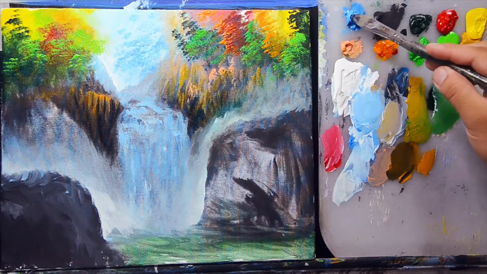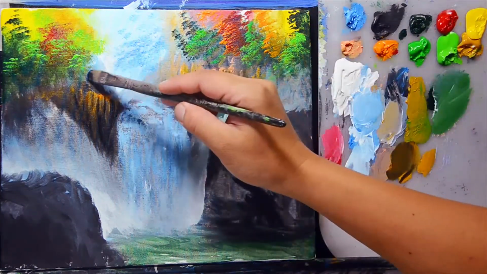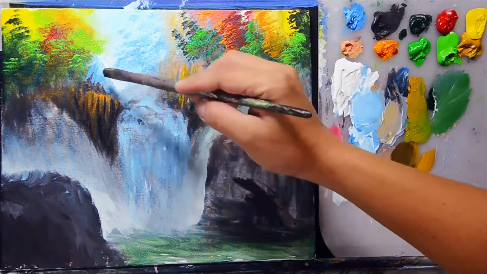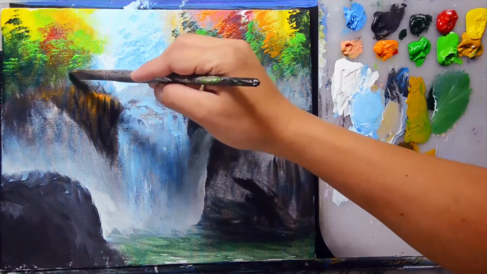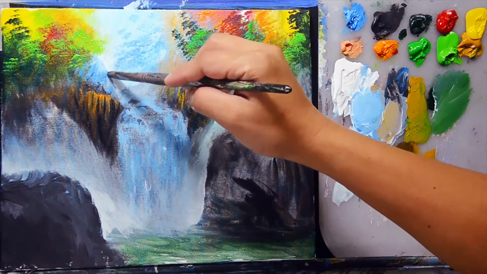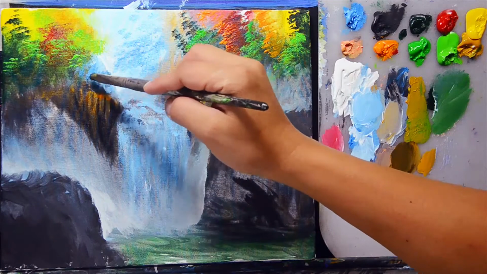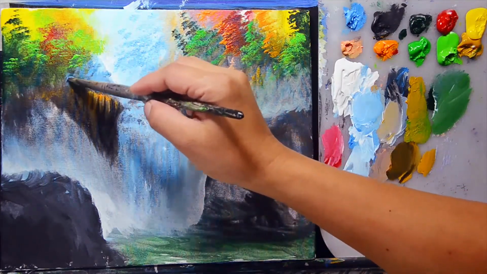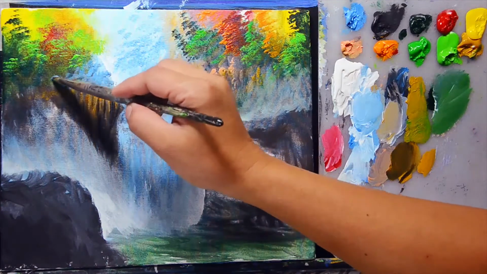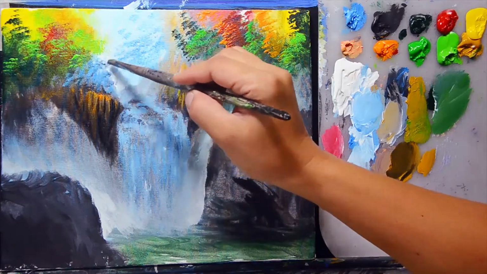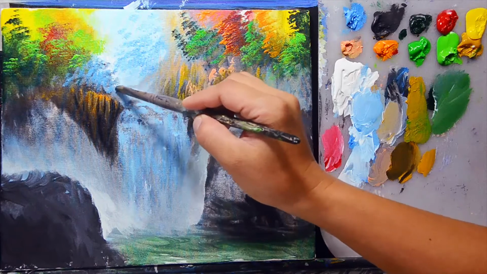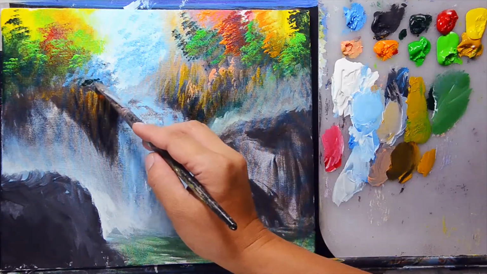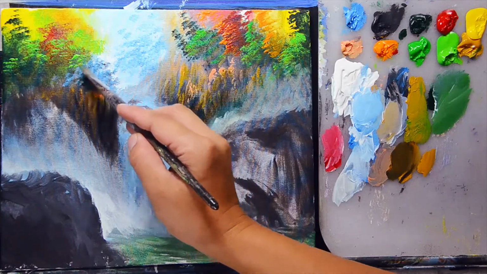The cobalt blue, I'm going to add also the cobalt blue here for the blue color of my plants to this area. Then the hooker green, I'm going to add also the hooker green here for the darker leaves to these plants.